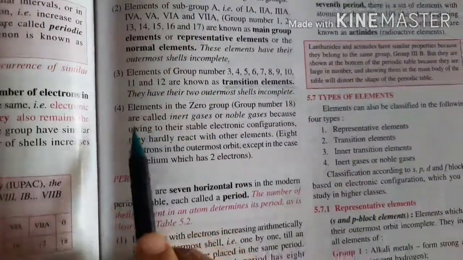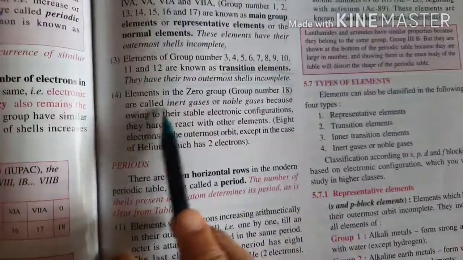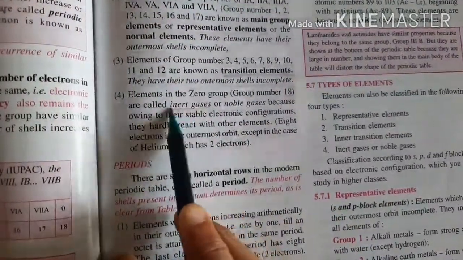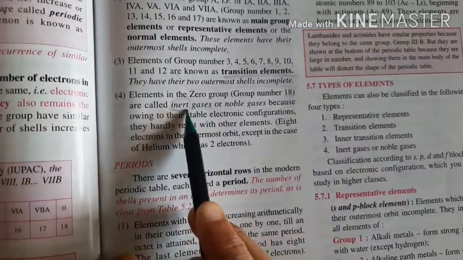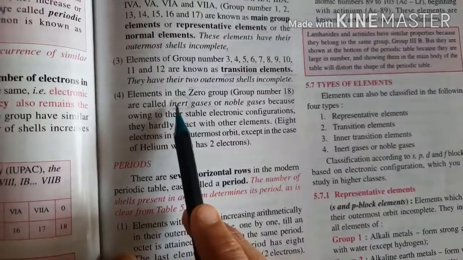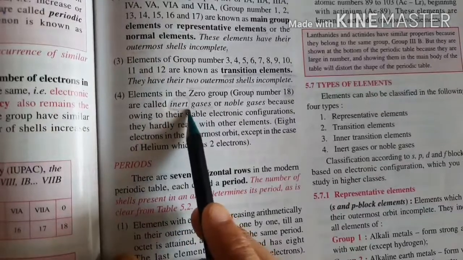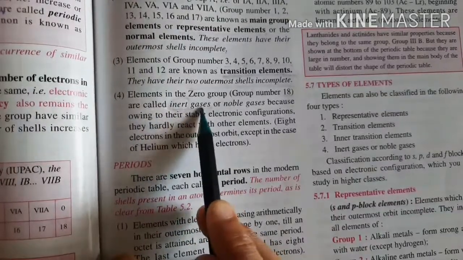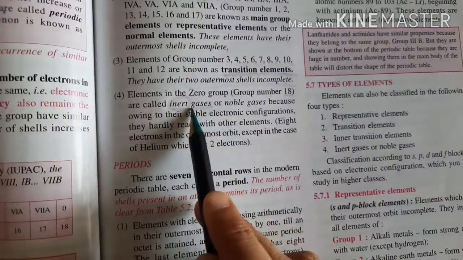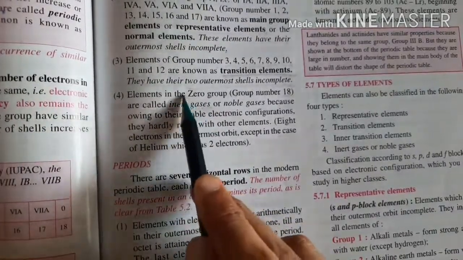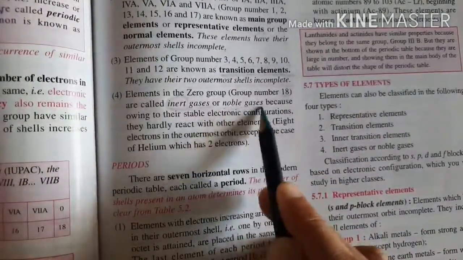Okay, now the fourth one, the elements in the zero group, which means group 18, are called inert gases. Inert means they do not react or combine with anyone. They are all present in gaseous form, and only a very small amount is present in the atmosphere. So that's why they are known as inert gases or noble gases. They all are present in gaseous form.